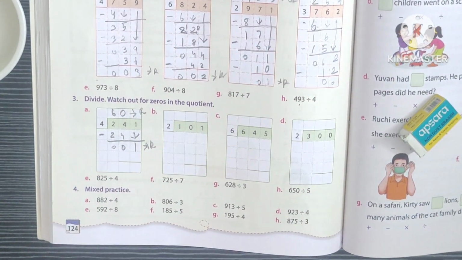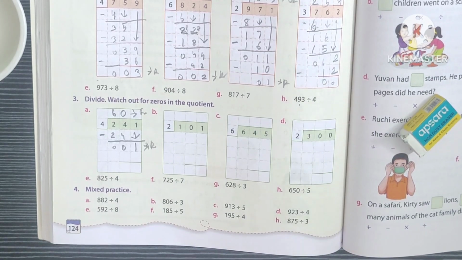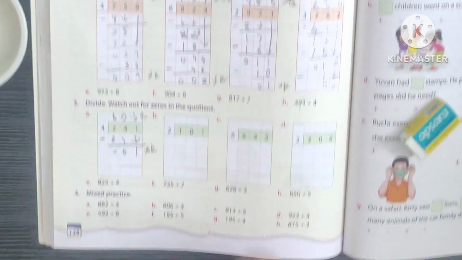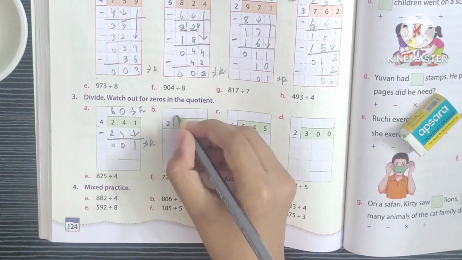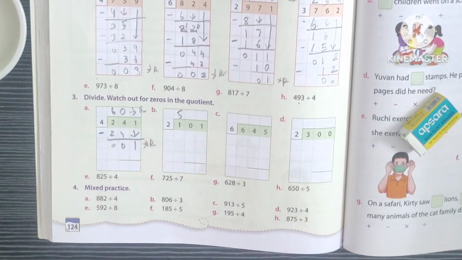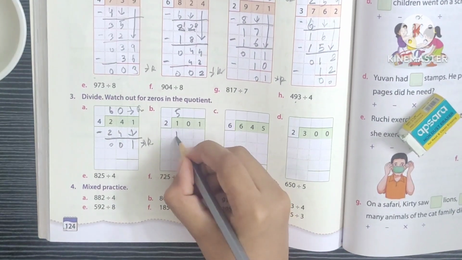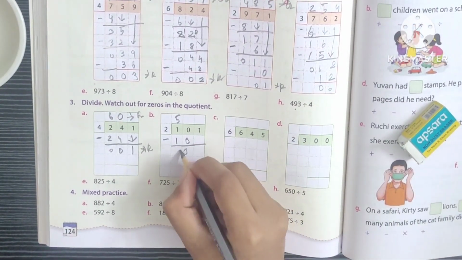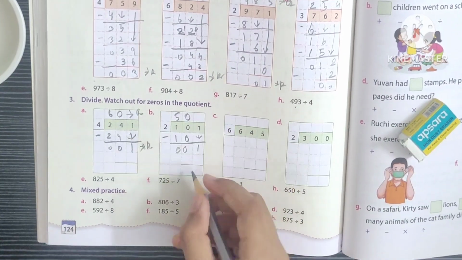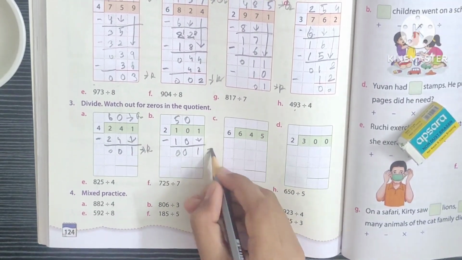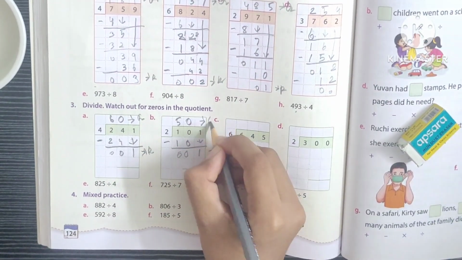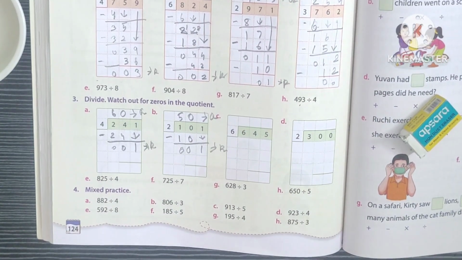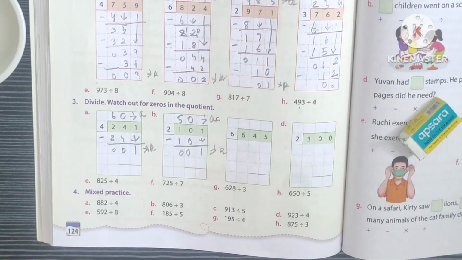Next, 101 divided by 2. Next, 645 divided by 6.